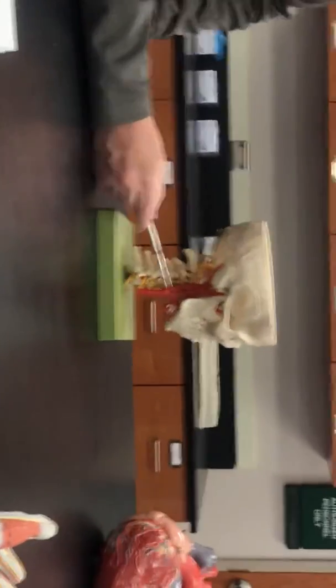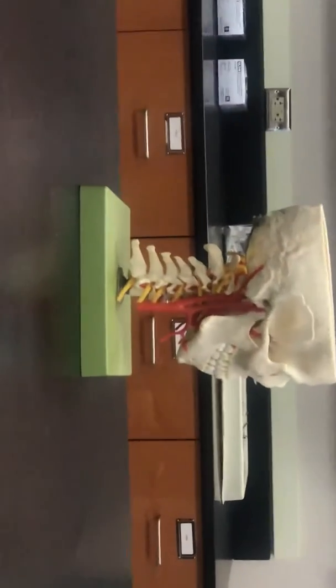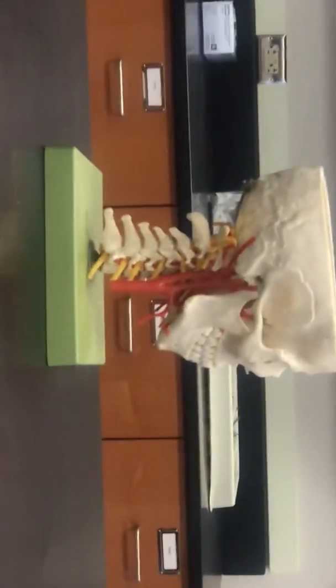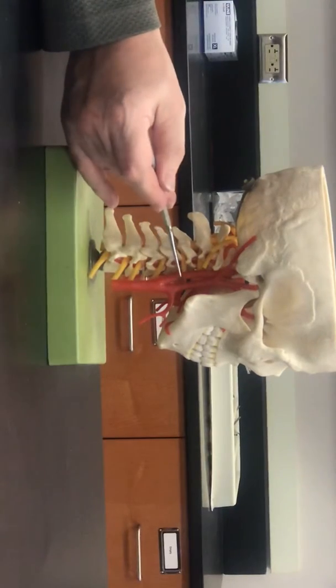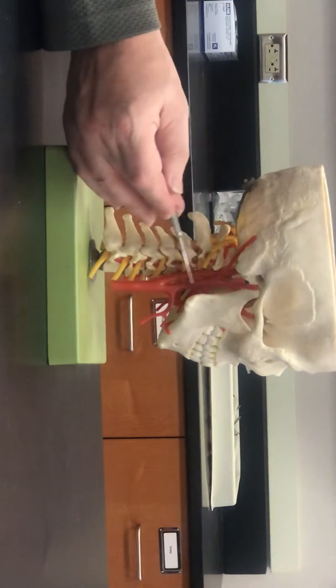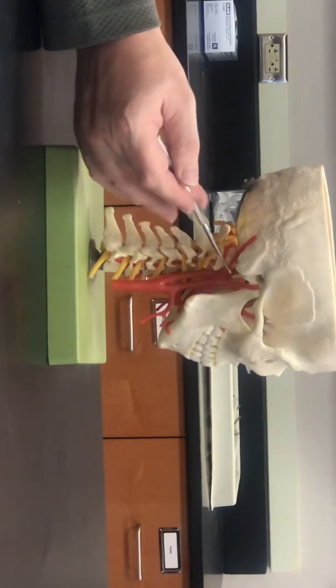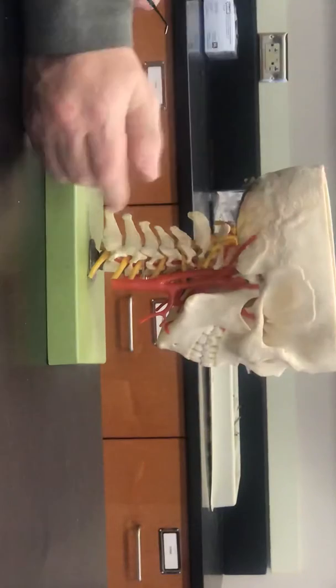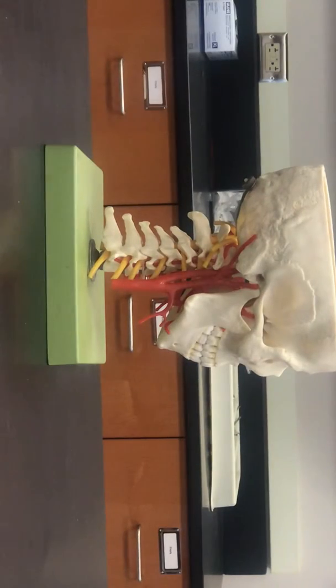If I turn it somewhere close to the mandible, it splits again. When it does, it becomes an internal carotid and an external carotid. This external carotid will come up and branch across the entire face, supplying blood to the entire anterior portion of the face and skull. And it does it on the right and left, so you get full coverage.